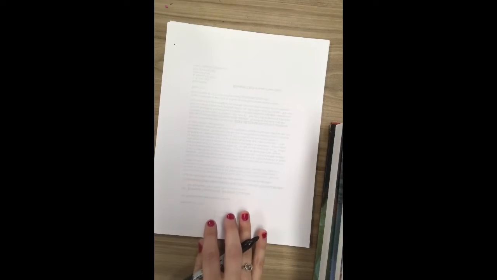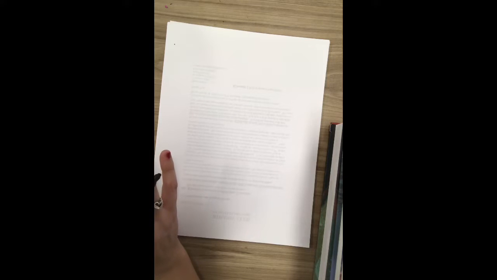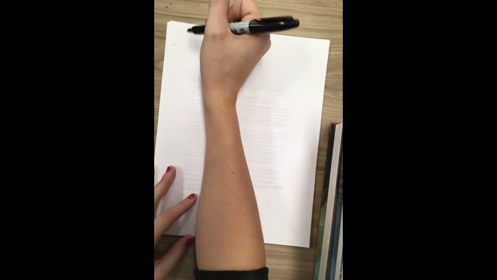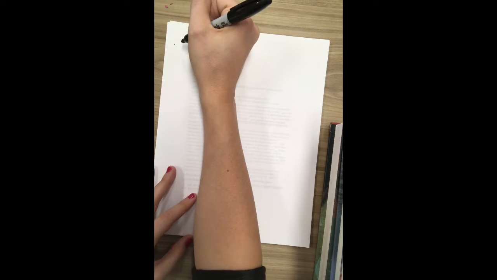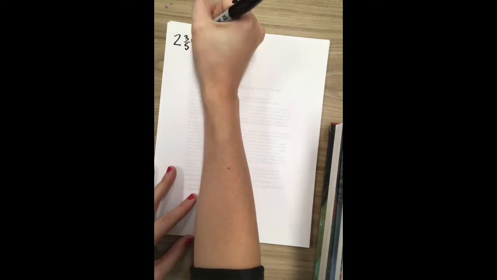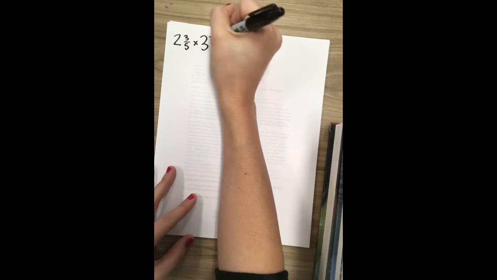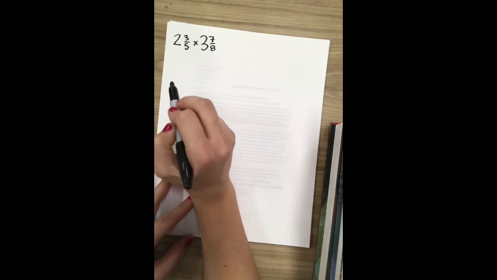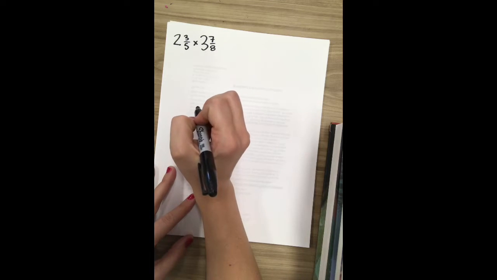Okay, so we are going to be multiplying with mixed fractions. So step 1, you need to convert your mixed numbers to improper fractions. Again, these steps are listed on that poster that we just barely showed, so go back and pause and look at the example if you need. Example 10 on your independent practice shows that we have 2 and 3/5 times 3 and 7/8. Now, these are both in mixed fraction form, so we need to change them to improper fraction form.